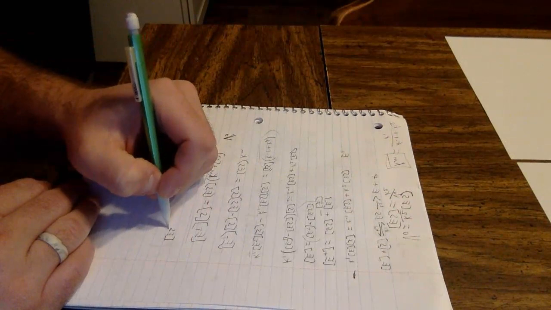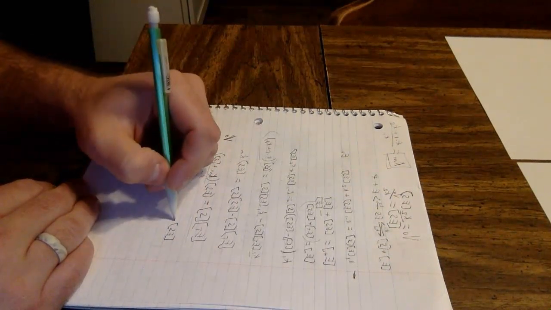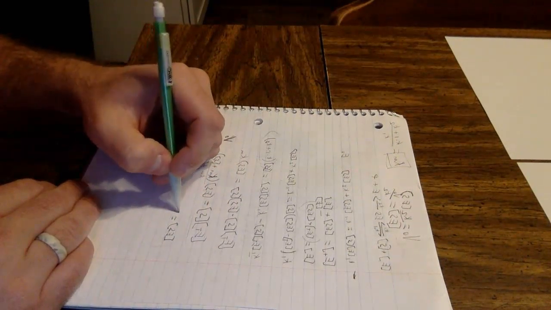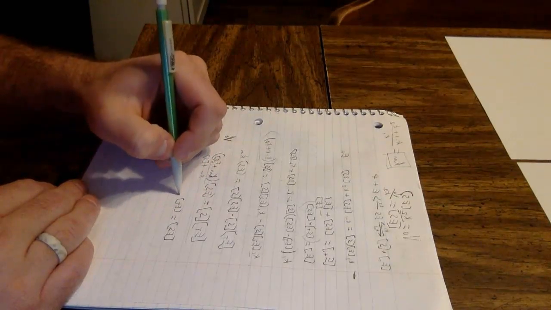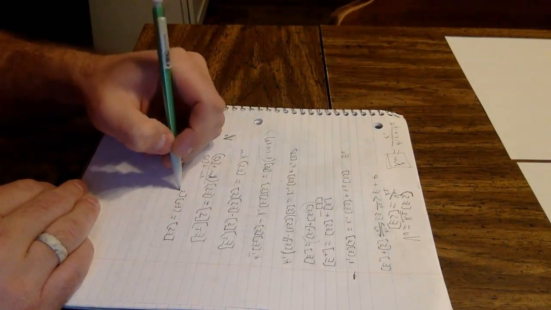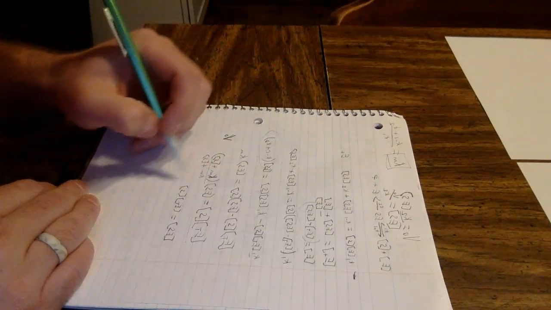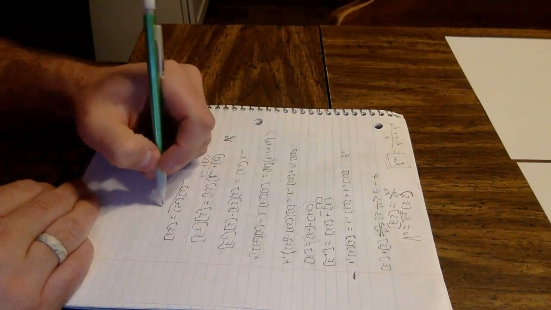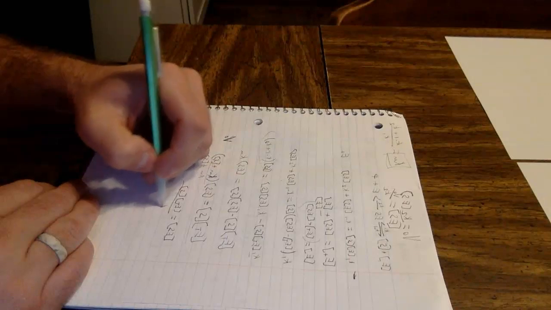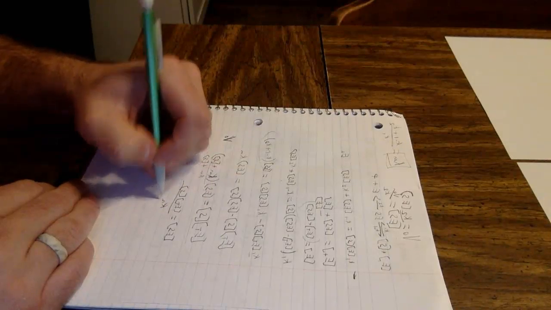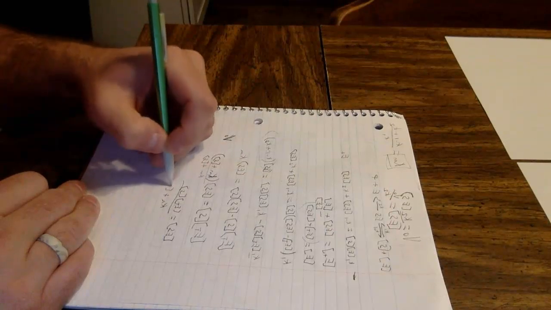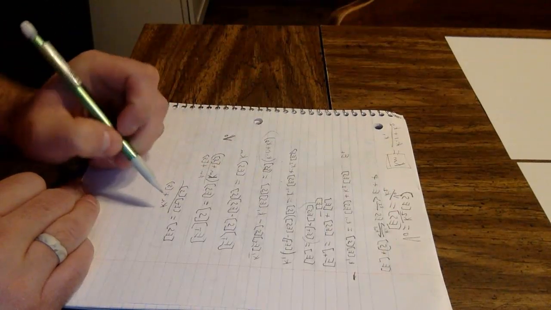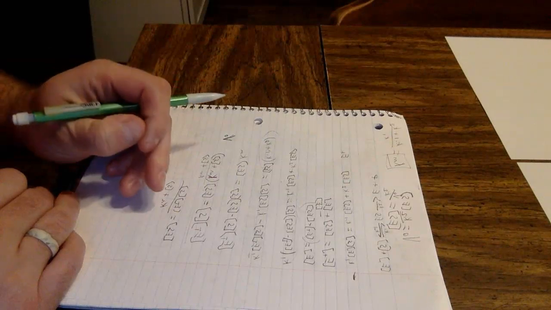Enzyme substrate equals enzyme total times substrate, all this over Km, Michaelis constant plus substrate concentration. Getting close, getting very close.